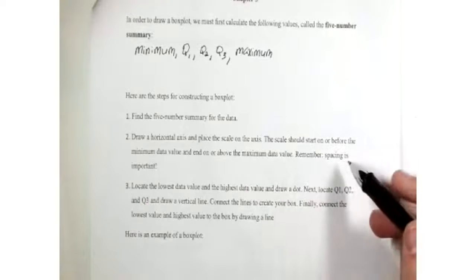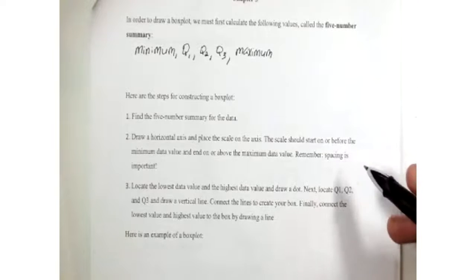Remember, spacing is important. Say you have test scores and you want a spread of 2 points for each tick. You don't want to make it 3 points all of a sudden, because then it's going to look like some people scored higher than they actually did. So that's kind of why.